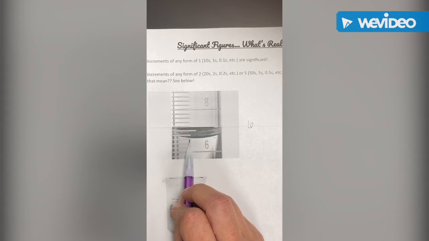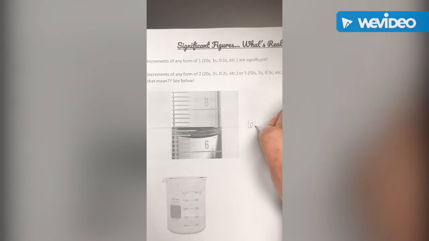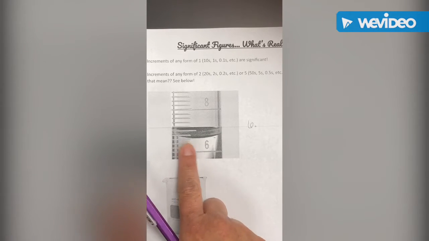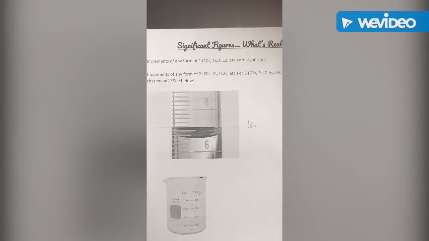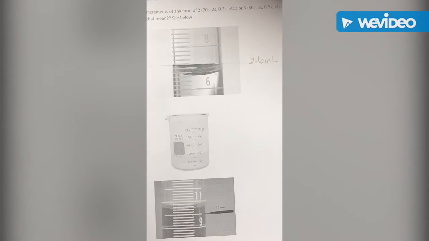So I could either call it 6.6, 6.7, or 6.8, whatever I think is going to be my estimated digit. I'm thinking it's closer to the line of 6.6 than it is to halfway between, 6.7. So I'm going to call that 6.6 milliliters. When we write our numbers, we always make sure that we have units with them as well. All right. Now let's take a look at this beaker.